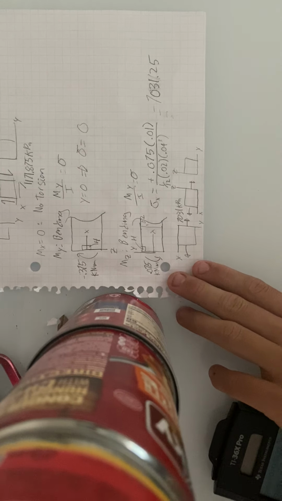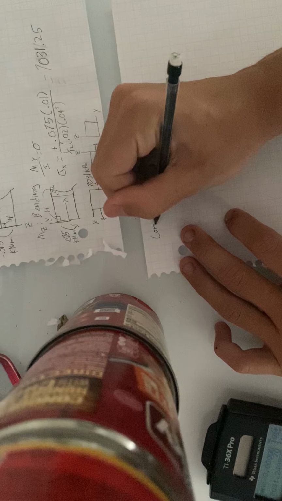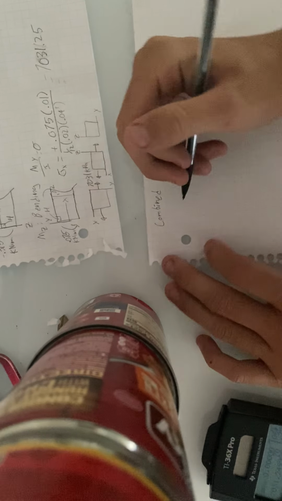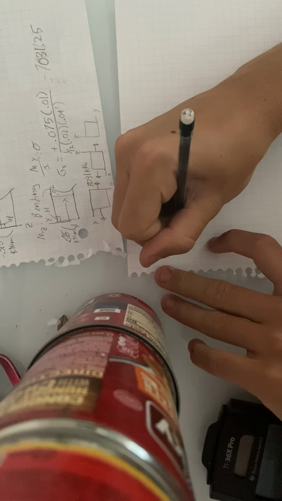Okay, so now we have solved for all of our stress blocks. So now we're going to combine them all. Let me get another piece of paper here. So now this is going to be combined. Let me draw these real quick.